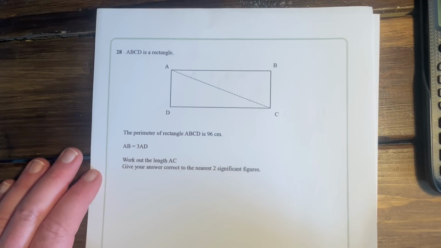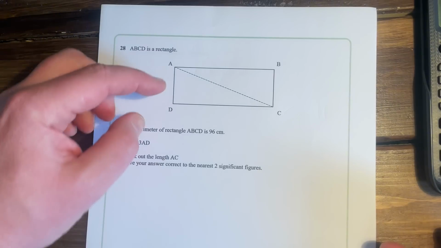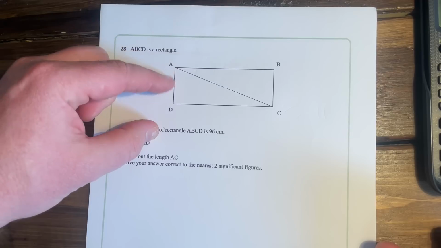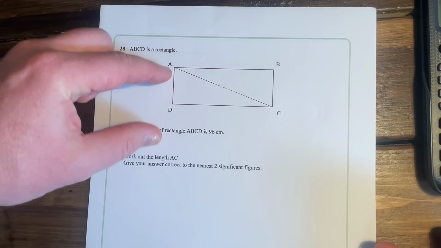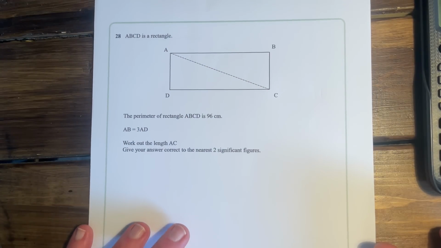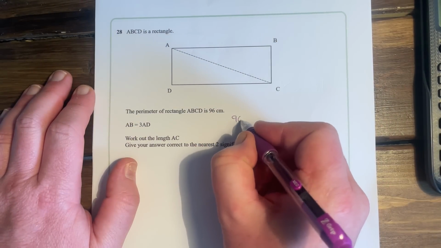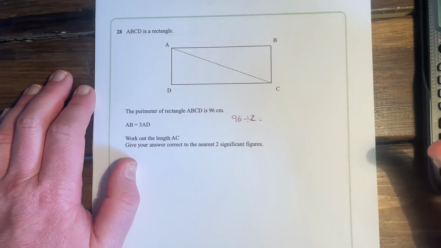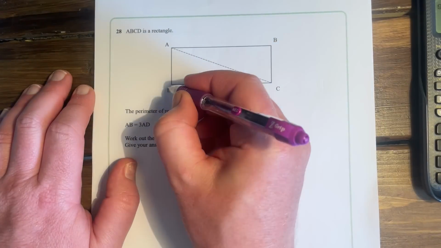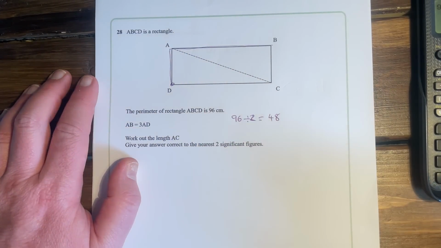ABCD is a rectangle. The perimeter of the rectangle is 96 centimetres. The length of AB is 3 times AD. So this line here is 3 times longer than this length here. Work out the length of AC, which is the diagonal. What I'm actually going to do here is divide this by 2. So 96 divided by 2, which is going to give me 48, because I now know from there to there to there is 48.